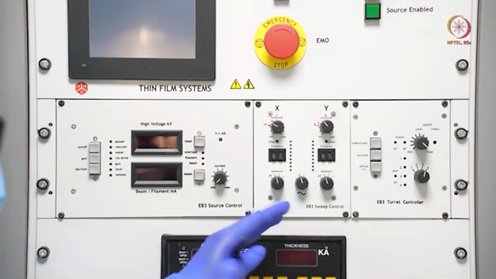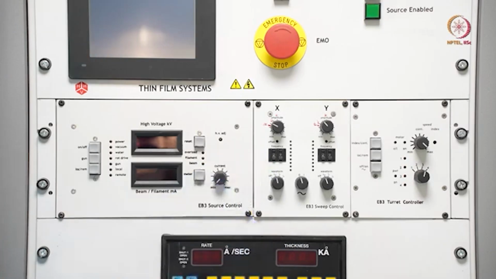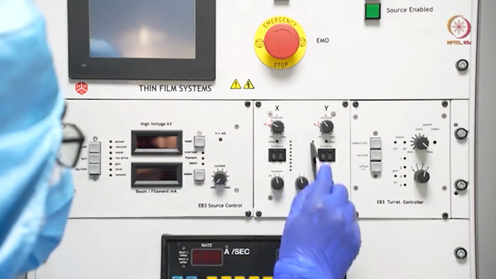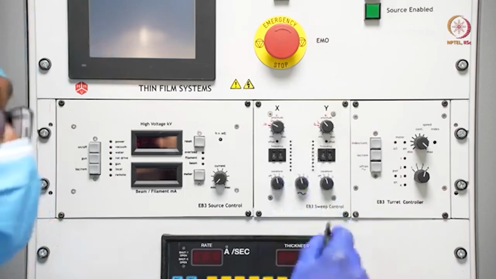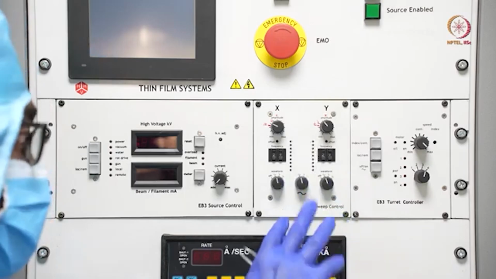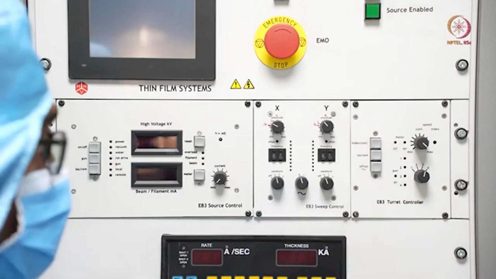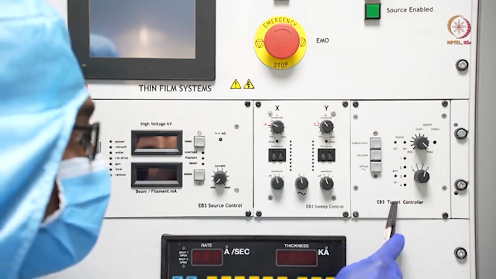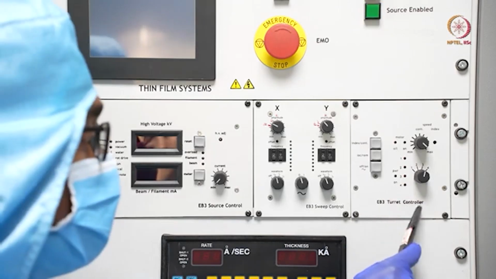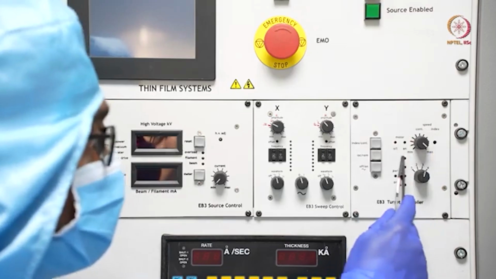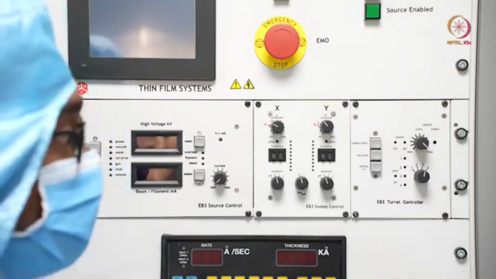We usually deposit in sine mode, so sinusoidal type. Along the x-axis it will be like this sine, and along the y-axis also it will be like this. The superposition of these two will generate the beam. Now, coming to the third part. When we open the tool, we will show again that we have 4 crucibles there. We will show that, and we will discuss what materials are loaded.